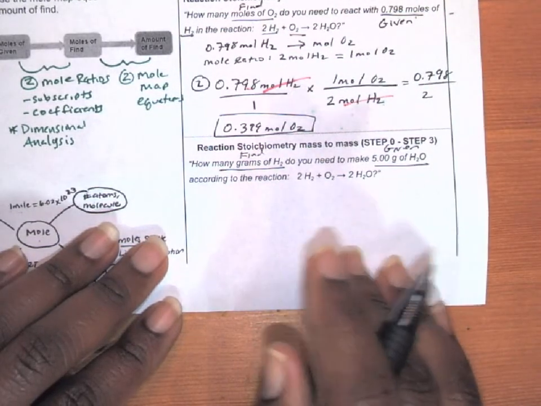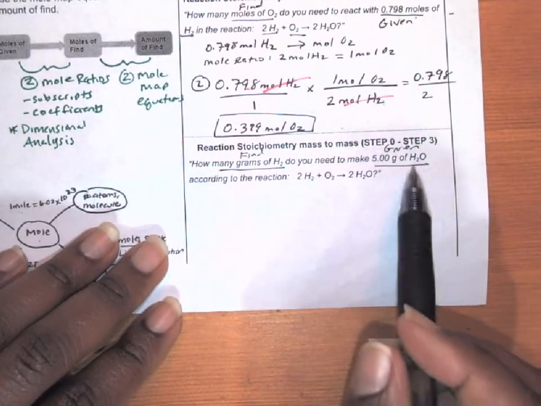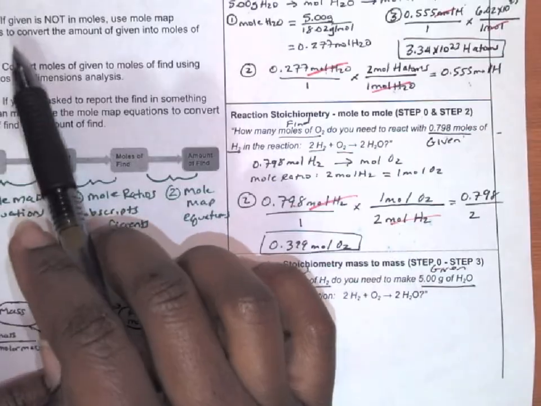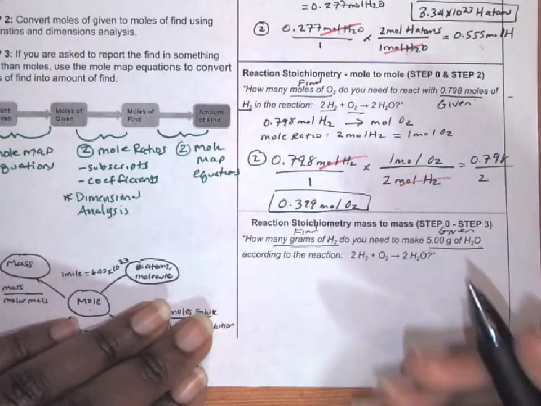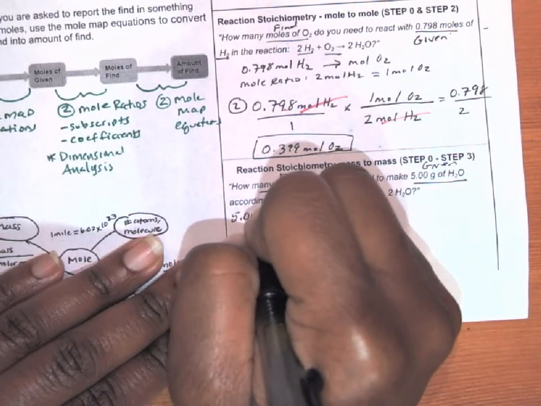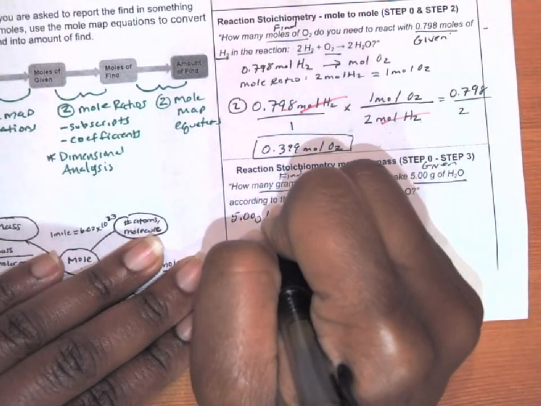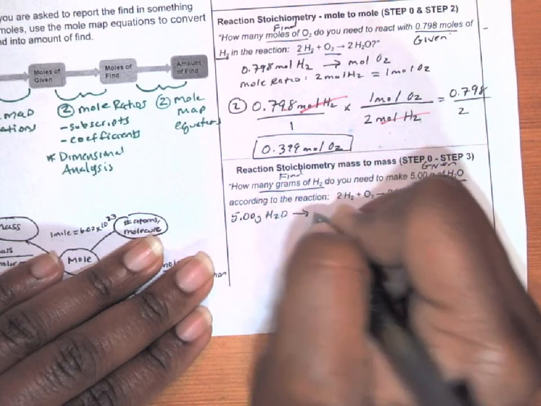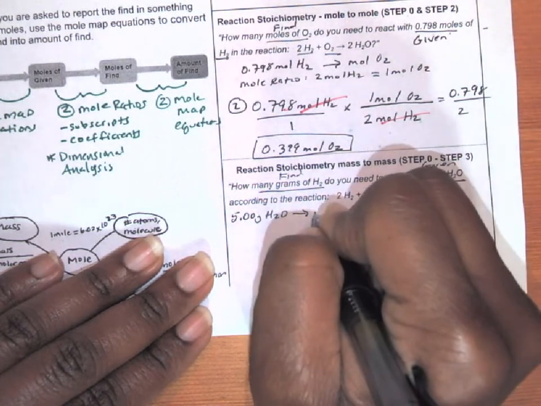Since my given is not in moles, I'm going to have to do step 1, which is to convert it to moles. So let's quickly write our map here. We're going to go from 5 grams of H2O to the next step, moles of H2O.